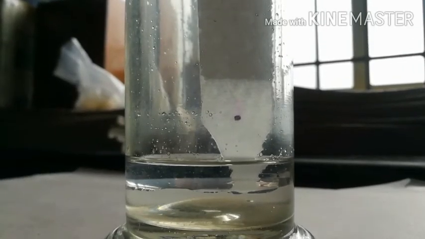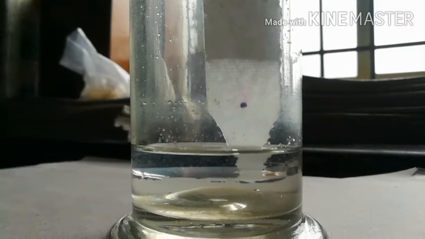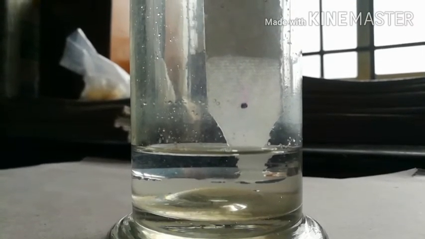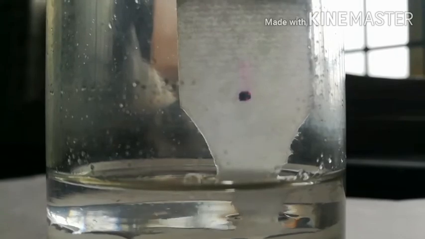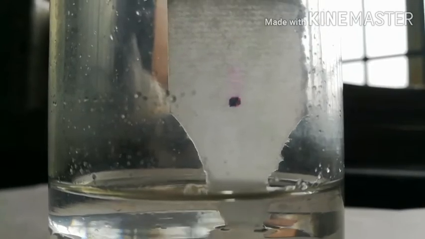It will carry the red dye along with it. This is because the red dye is more attracted to the mobile phase, so it will move faster. Whereas the black dye is more attracted to the stationary phase, that is paper, so it will move slower. Hence you get separation of the two colors.